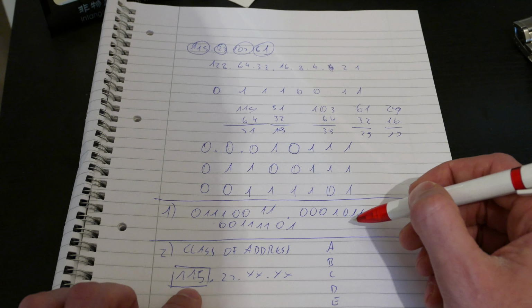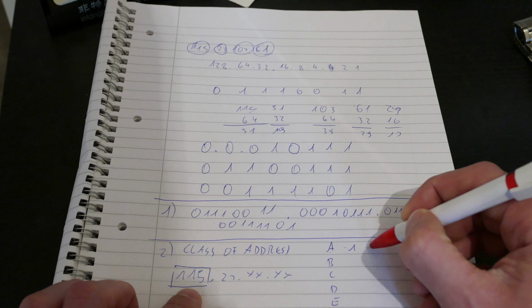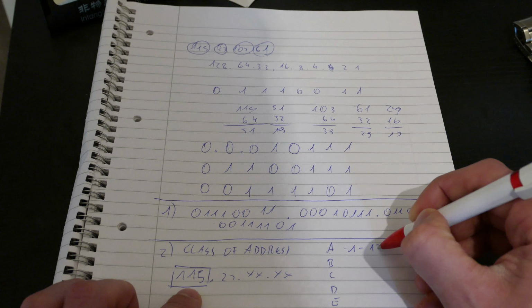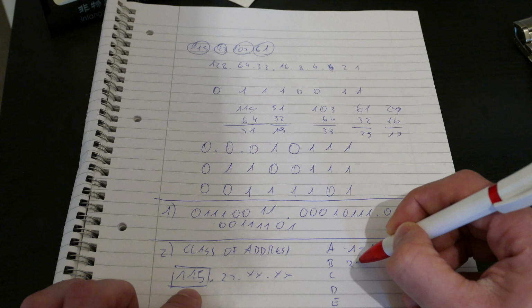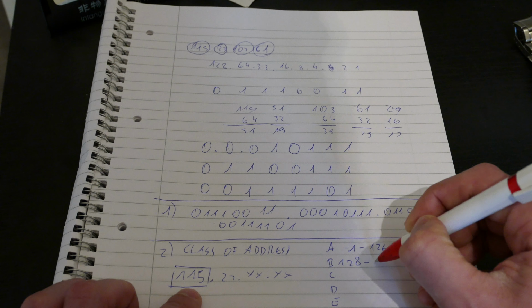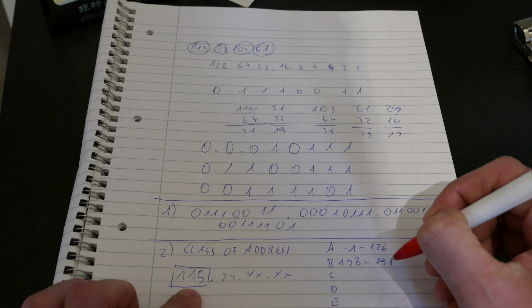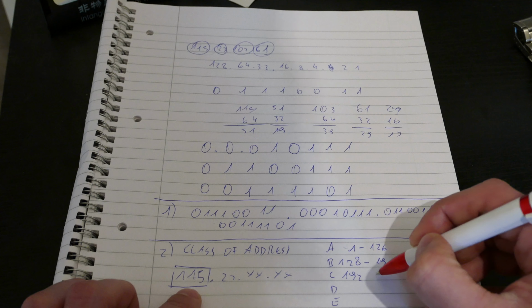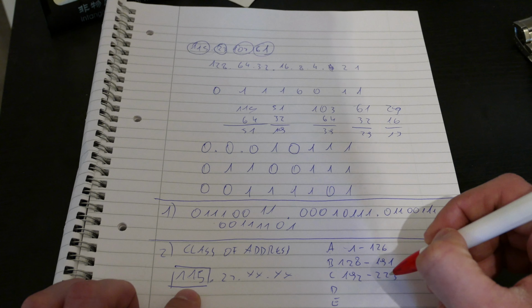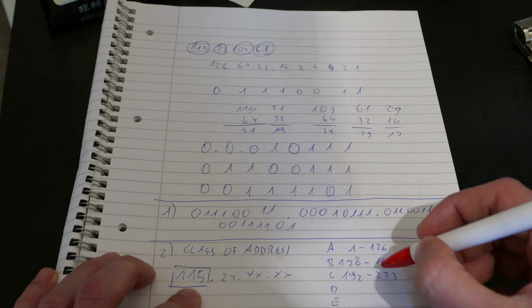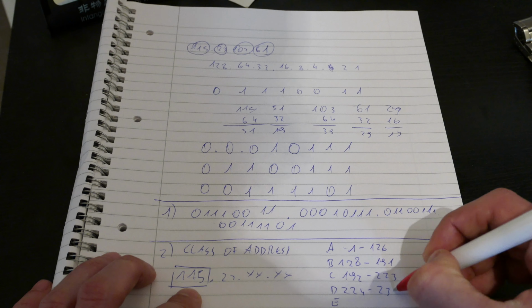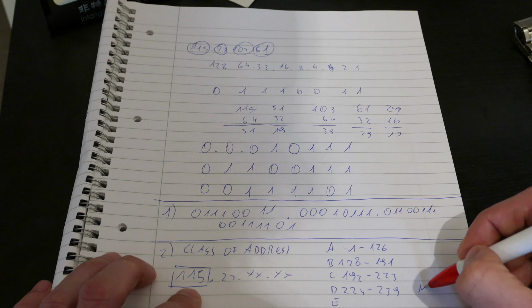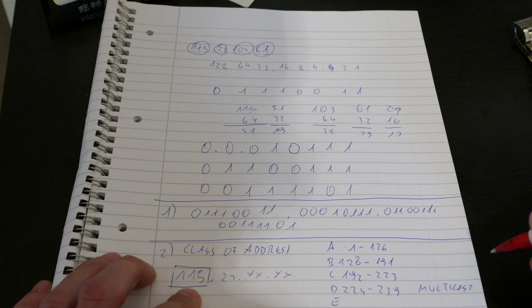If the first one is between 1 and 126, it's class A. If it's between 128 and 191, it's class B. If it's between 192 and 223, it's class C. If it's between 224 and 239, it's class D, which is a multicast class, so you're not really interested in it.